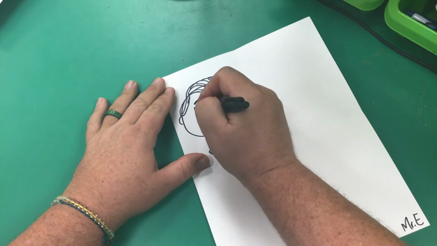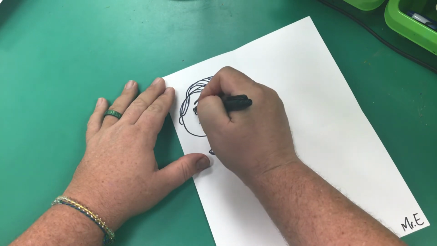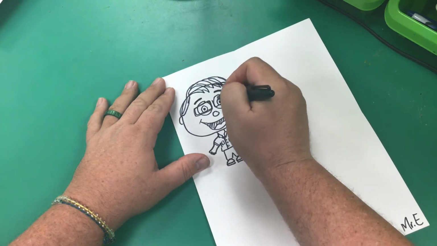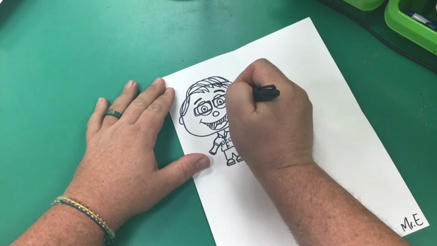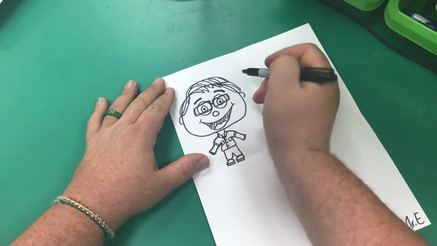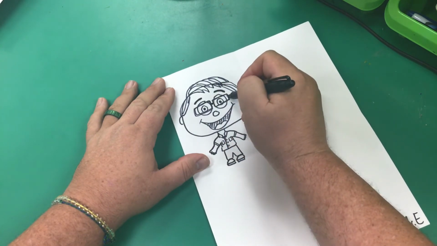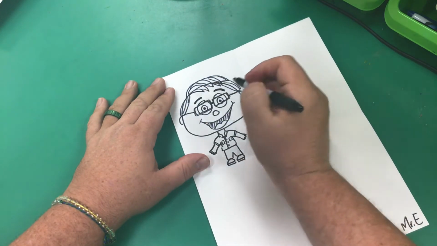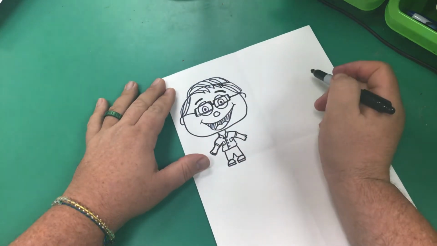I have glasses, so I'm going to put glasses. Now my glasses are kind of like rectangles. So I'm going to make rectangles over top of my eyes. And then make a little bridge in the middle. And then I just take it from the middle to the ear. Middle to the ear. There's my glasses.